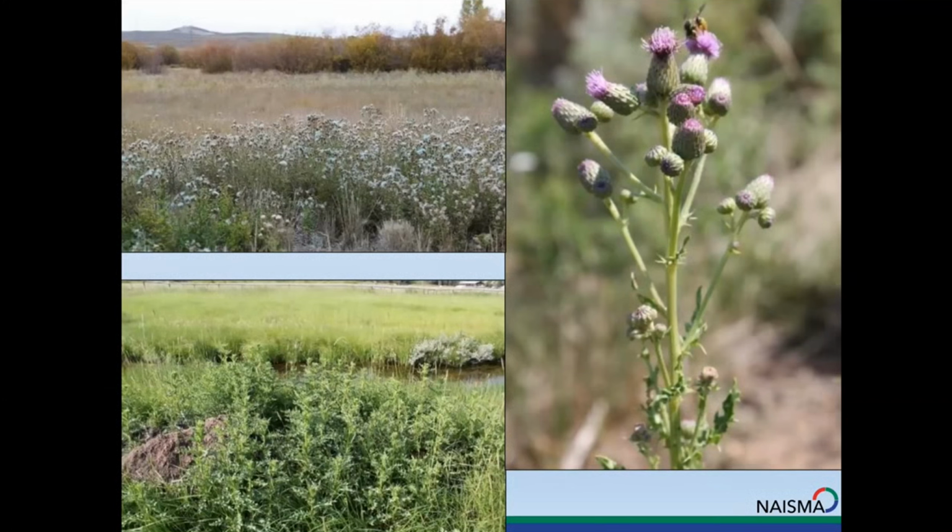Most people are pretty familiar with Canada thistle. It can grow up to about 3.5 feet tall, but its flowers are small, about the size of a nickel, never bigger than a quarter, and relatively small prickles on the bracts of the Canada thistle.